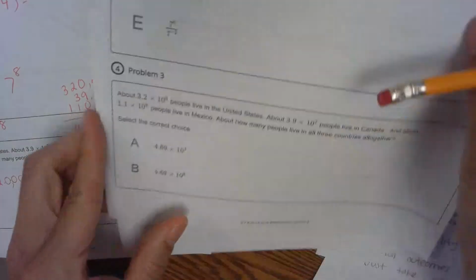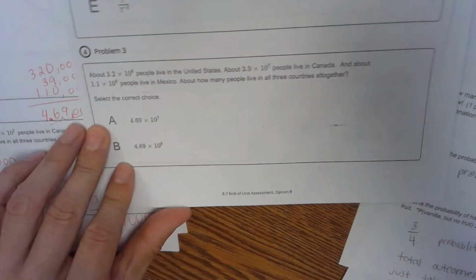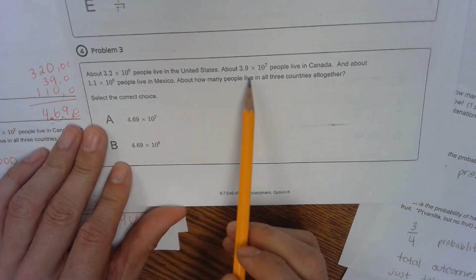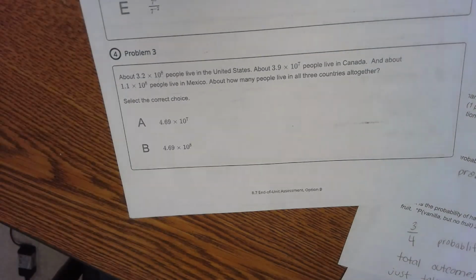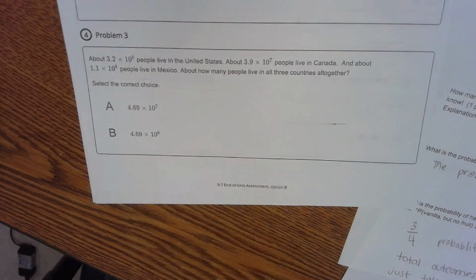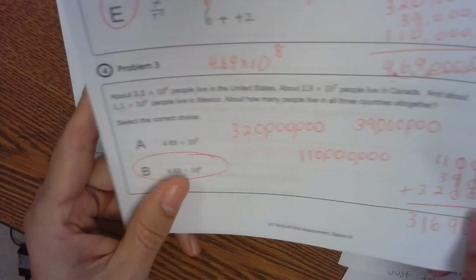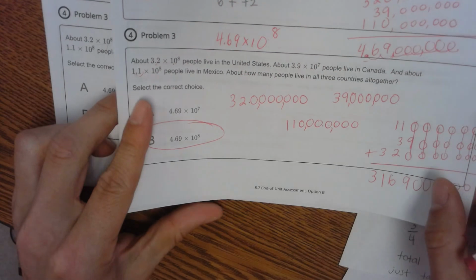Now, go ahead and pause the video. Let's take about 5 minutes to do question number 3. Question number 3 looks just like this. Now, there are some problems on the back. So it says right here. All right, go ahead, take 5 minutes. All right, so now you've unpaused the video. The correct answer is choice B.